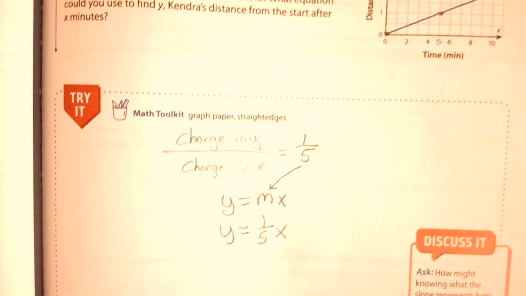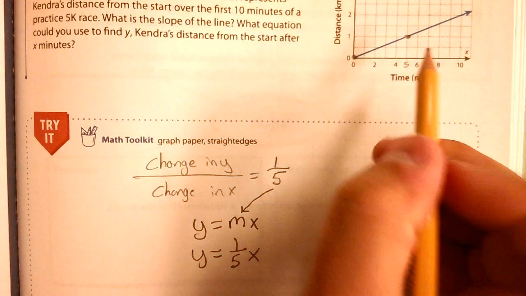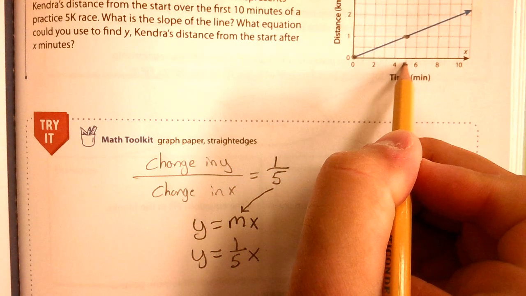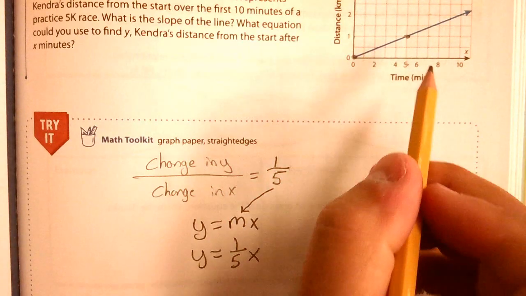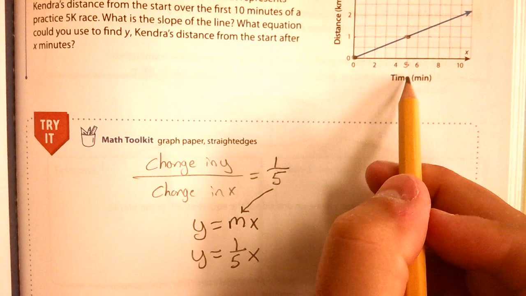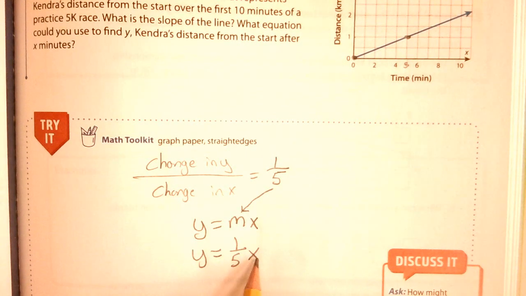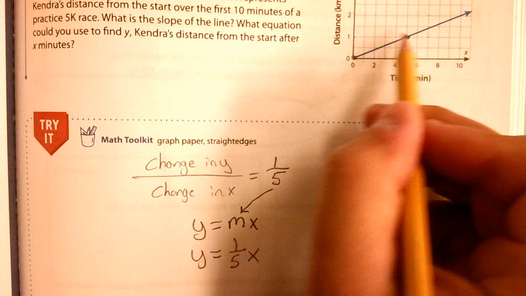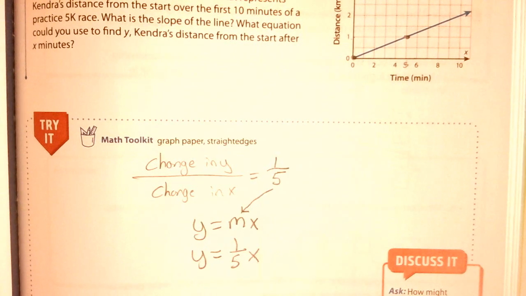So for instance, if I went back to my graph, like my time was 5, well, if I put 5 in here for x, because time is my x value, well, 1/5 times 5 is 1, and the y that goes with 5 is 1. So we know that this equation will work.